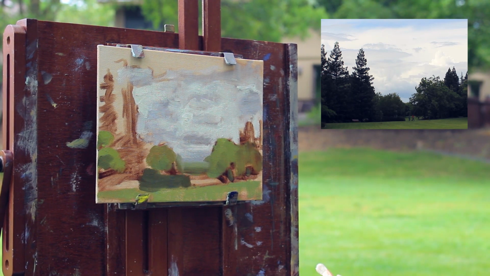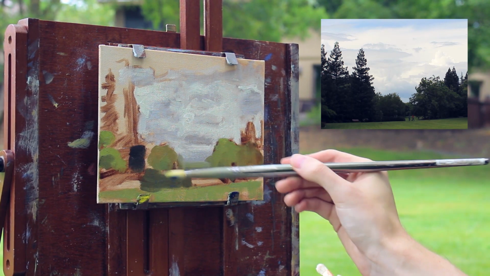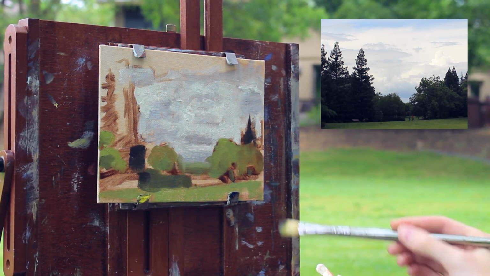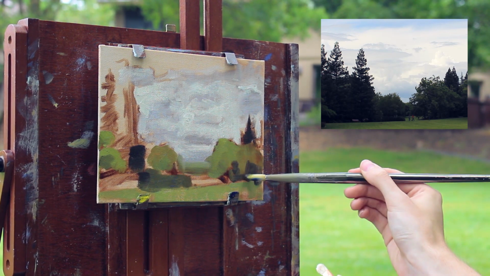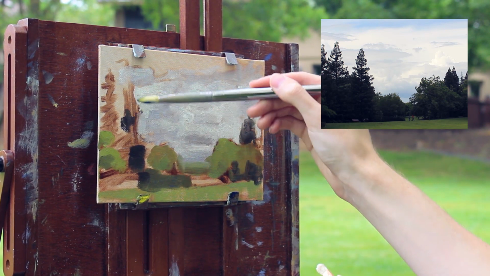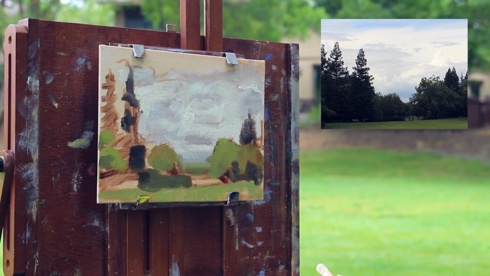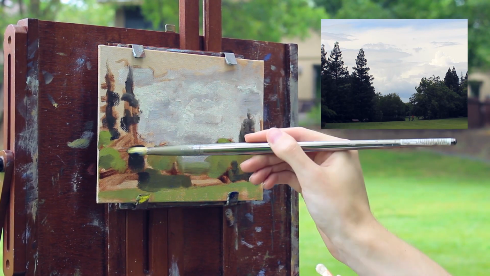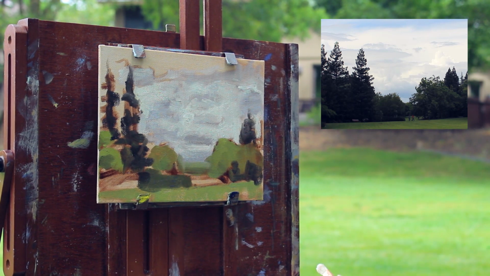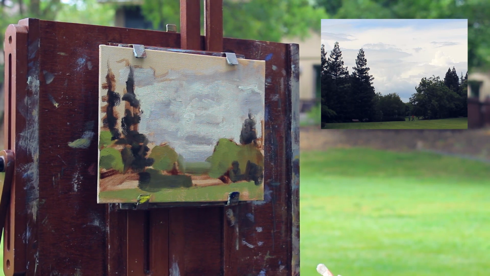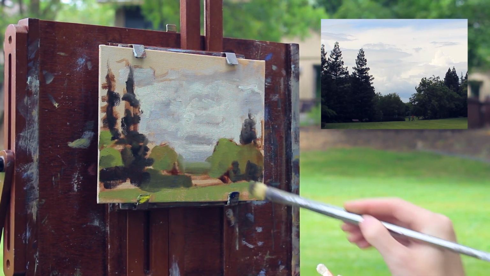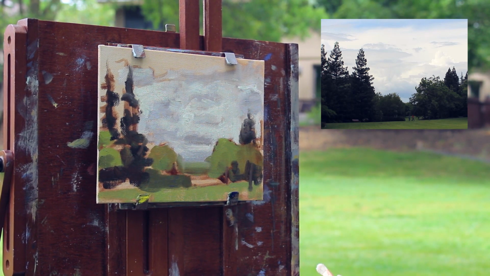So I'm going to work on the dark areas now, the darker accents are kind of coming in. Suggesting some tree branches back there.